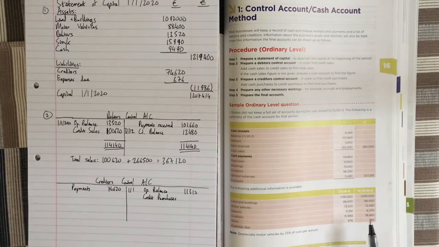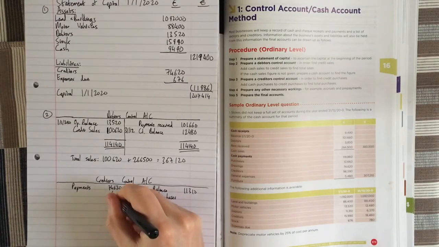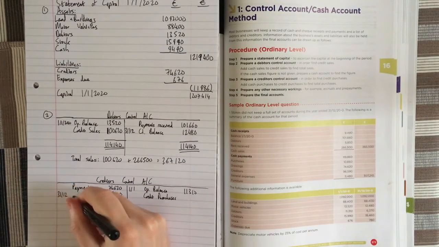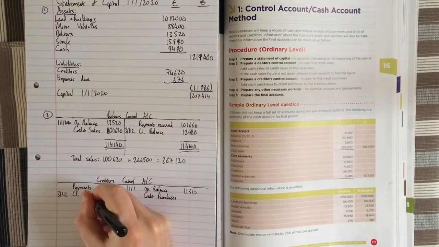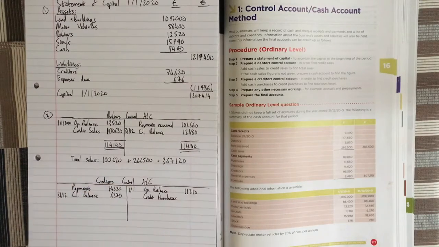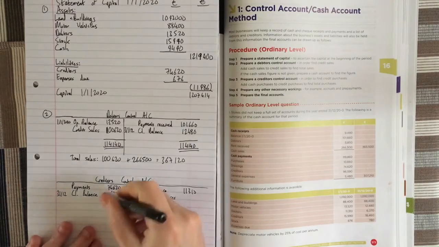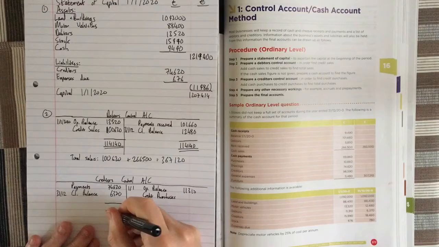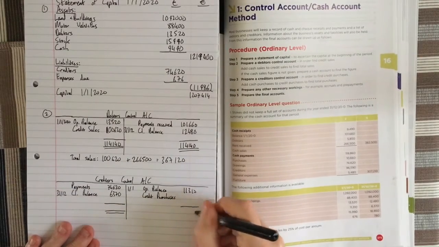So creditors, 31st of December, 6,370. Closing balance. All right. So both sides need to add to the same thing. So see the debit side here is going to be the bigger for now.